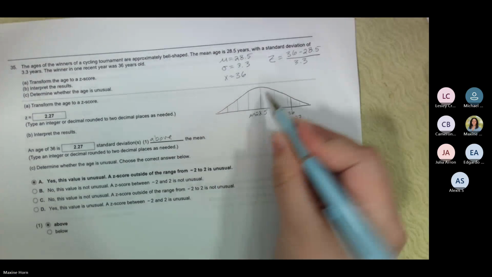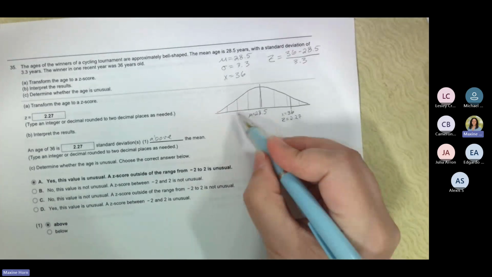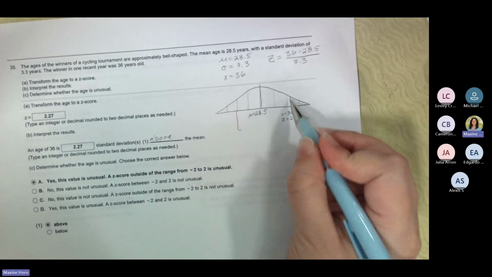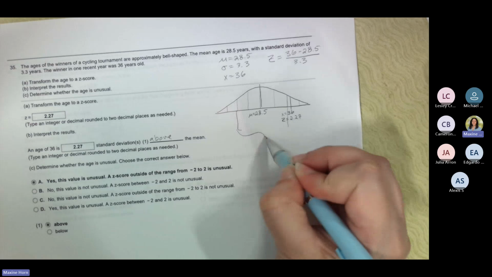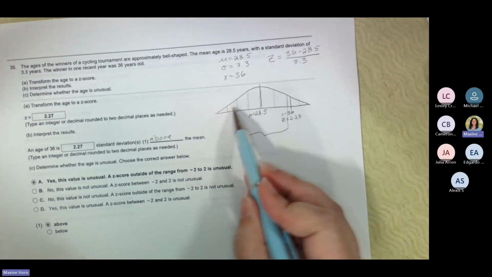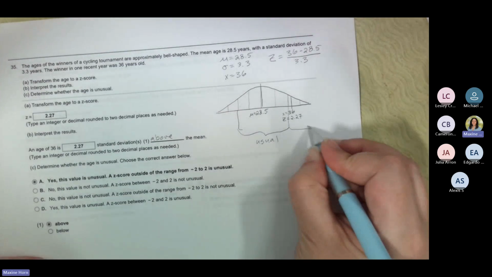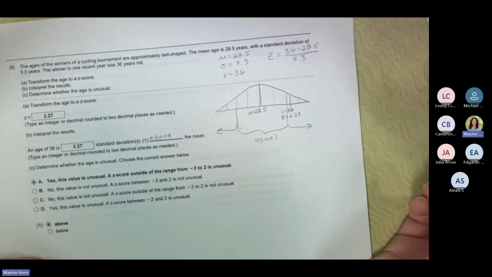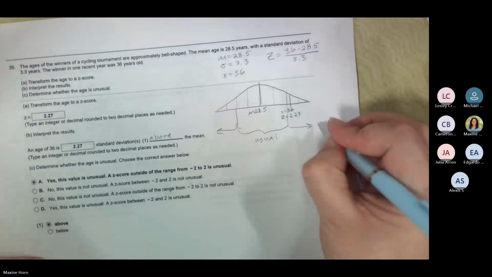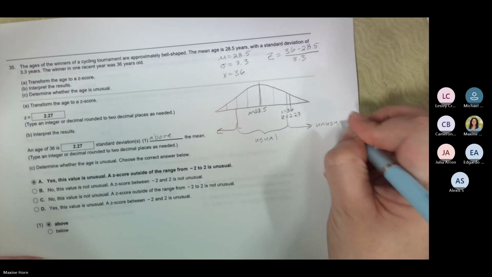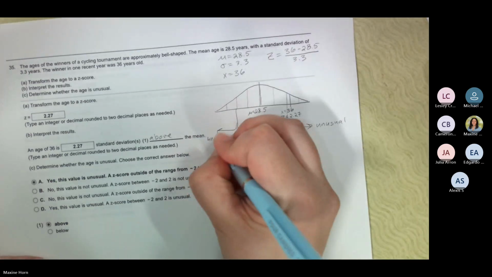So, usual versus unusual. You have the mean right here, and if you go 2 standard deviations in each direction, everything inside of that is usual. It's fine, it's normal. But if you go more than that or less than that, it is unusual. Okay.